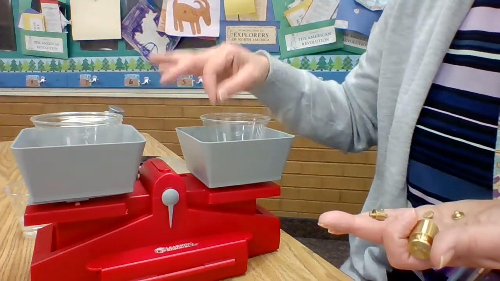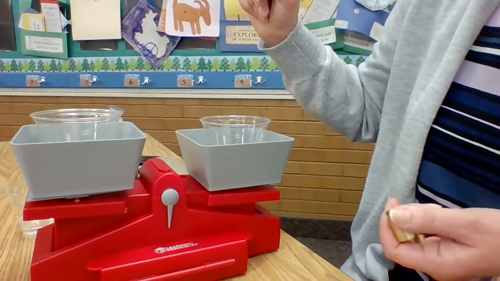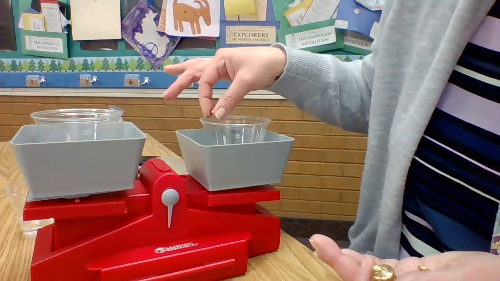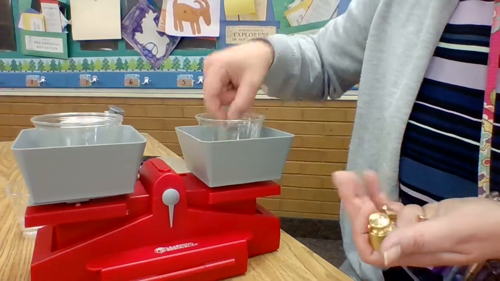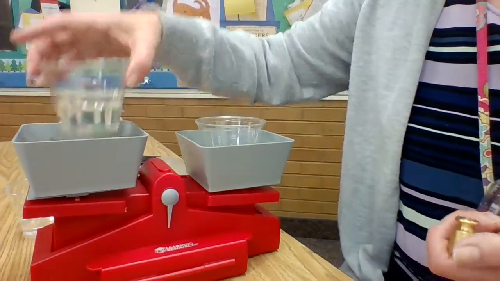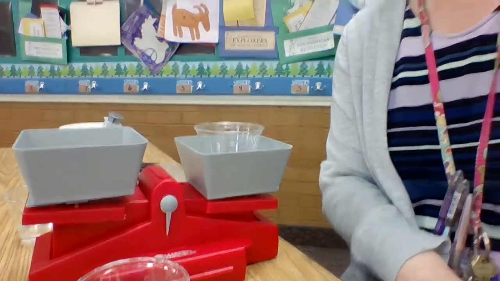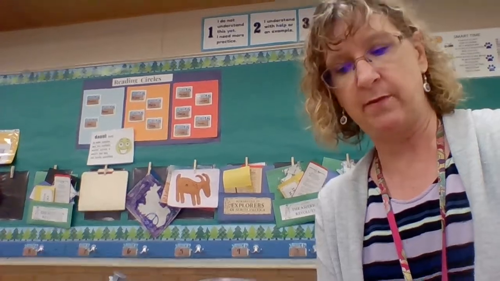Right. 100. Oh, we were just at 110. So now we're at 112. Right. Let's see. Nope, 112 is too much. So about 110. We're going to call it 110. Okay. 110. So our solution weighs 110 grams.